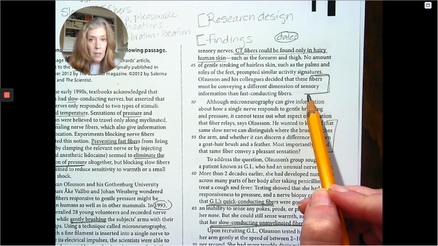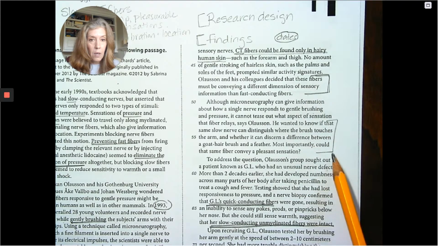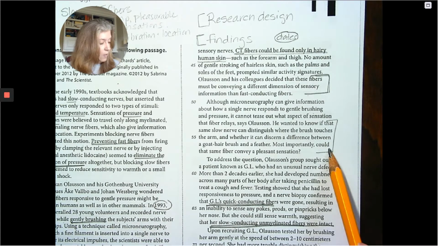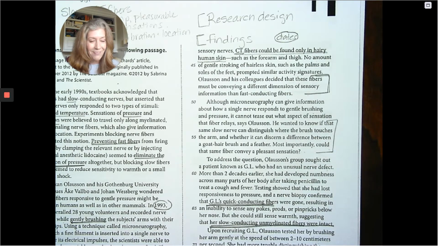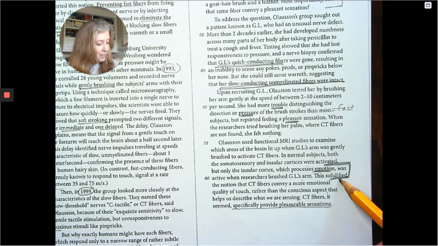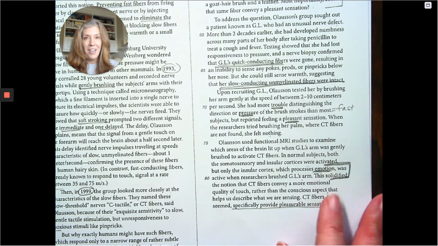Findings, research design, mostly hypothesis. I know that because it's a question. And then findings. How their findings were solidified.